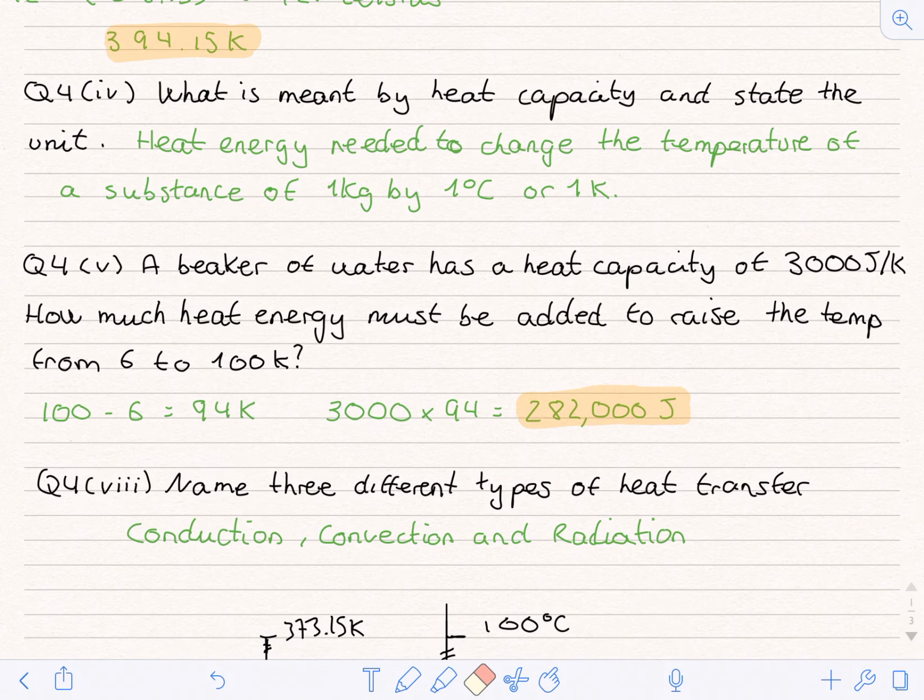So now we have another one. We're going to go ahead and do question 4 here. A beaker of water has heat capacity of 3000 joules per Kelvin. How much heat energy must be added to raise the temperature from 0 to 100 Kelvin? If you set from 6 to 100 degrees Celsius, it would be the exact same exercise, because 1 unit of degrees Celsius is the exact same as 1 unit of Kelvin. So the difference between 6 and 100 is 94 Kelvin, but it's also 94 degrees. So we wouldn't have to worry about the units here.